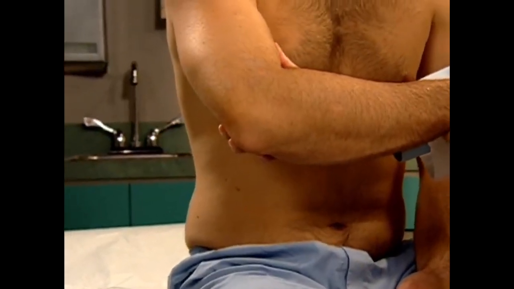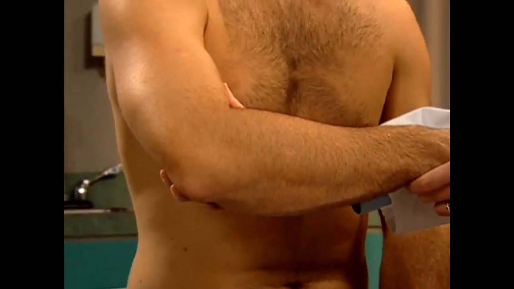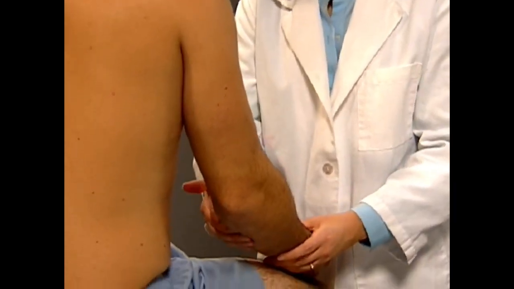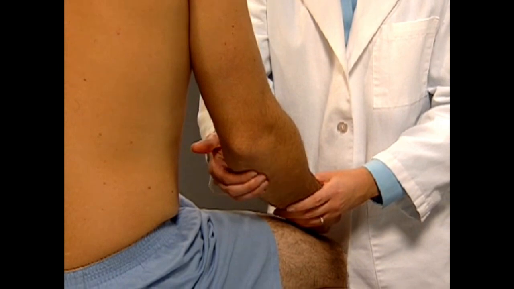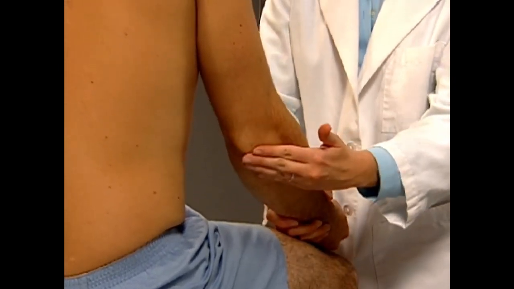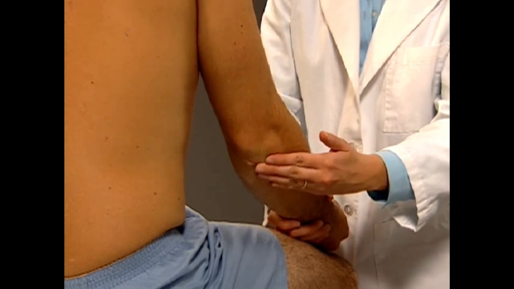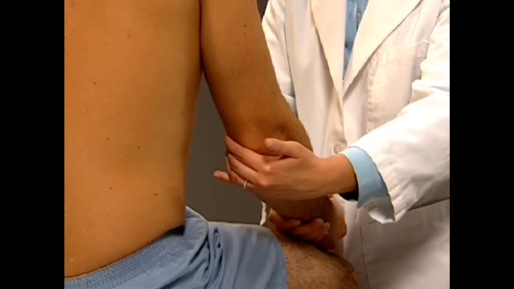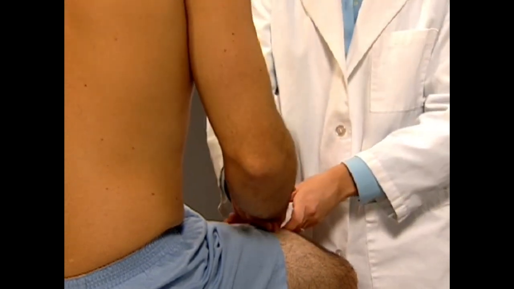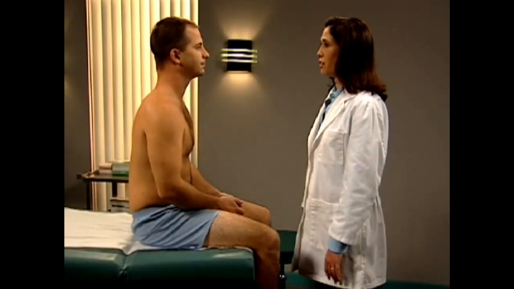And you should see no subcutaneous nodules. Then, with each elbow flexed to 70 degrees, palpate the surface of the ulna: the olecranon process, the medial epicondyle and the lateral epicondyle. Also assess the range of motion of the elbows.